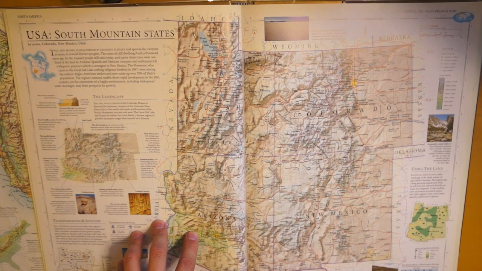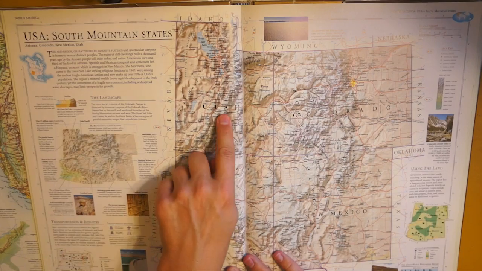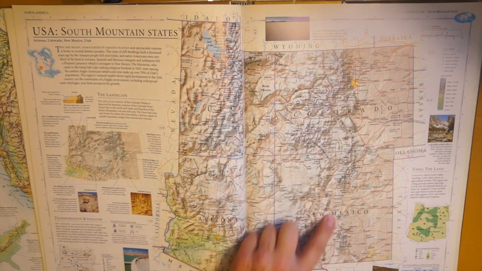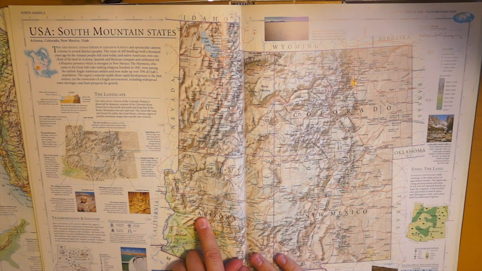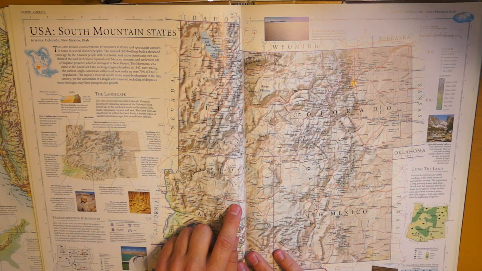The South Mountain States, which are Utah, Colorado, New Mexico, and Arizona. The arid rocky expanse of the Colorado Plateau is dissected by immense canyons of the Colorado River. Desert lies to the north and south, and branches of the Rocky Mountains run east and west. The Great Salt Lake and desert lie within the Great Basin, a barren region of parallel mountain ranges that extend into Arizona.